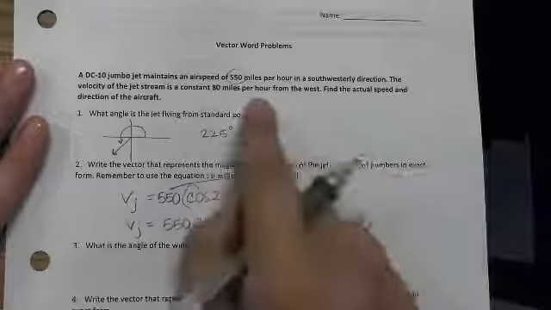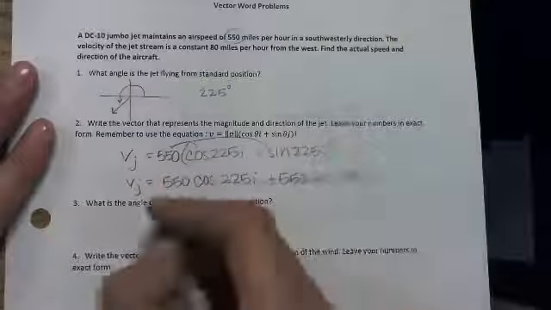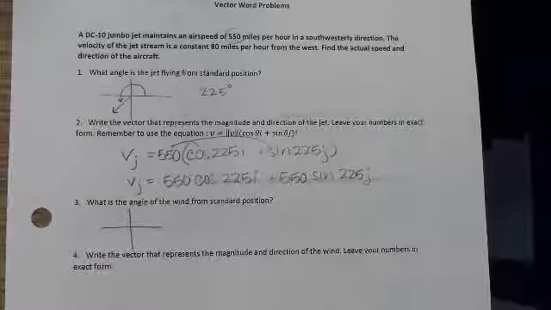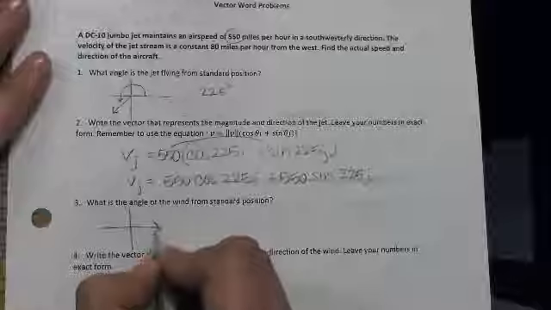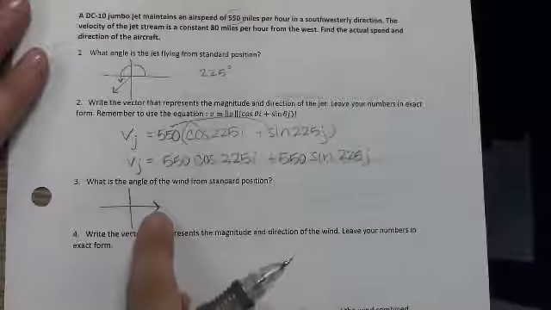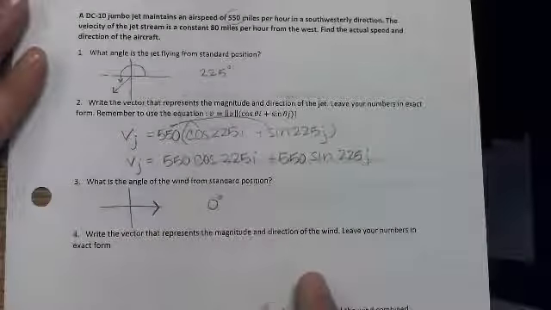So if we look at this one, it says the jet stream is 80 miles per hour and it's from the west. So if we draw a picture of that, if the jet stream is coming from the west, then which way is it going? To the east. So if the jet stream is going to the east, what degree measure would that be? What degree measure is right here? 0. So this is 0 degrees in standard position.